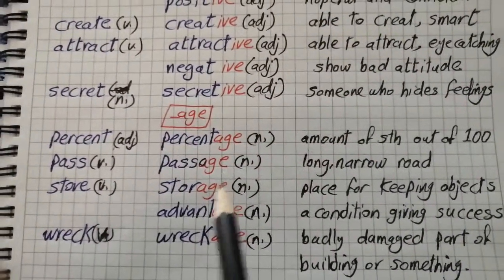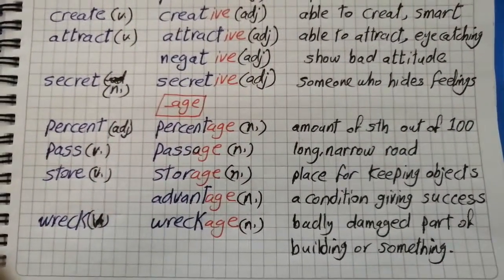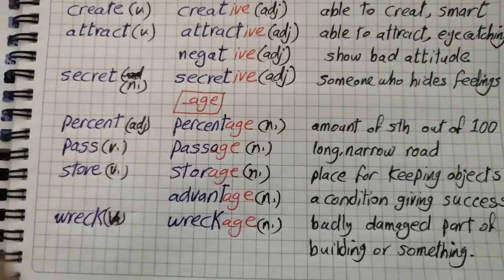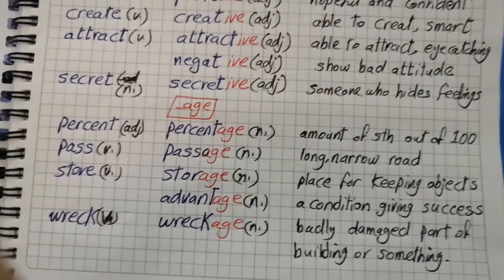Store, adding AGE, change it from a verb into a noun. Storage. And storage is the place for keeping objects. When you want to keep something which is extra or surplus, you keep it in a storage.